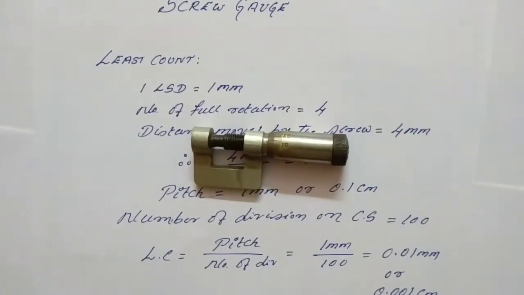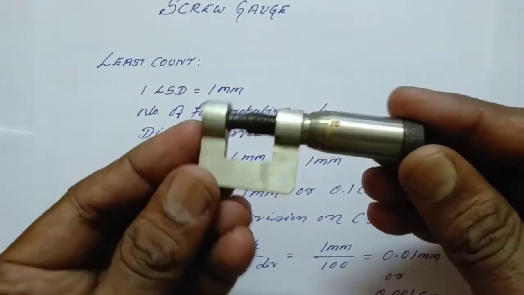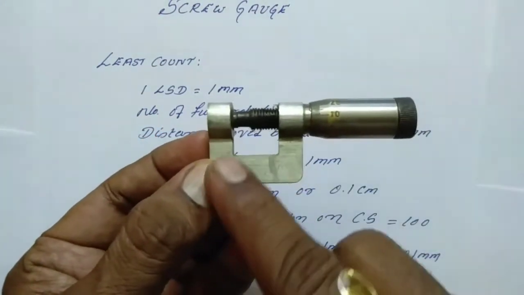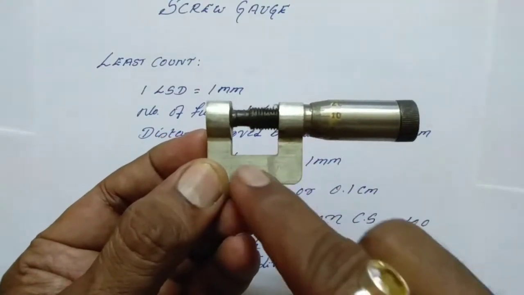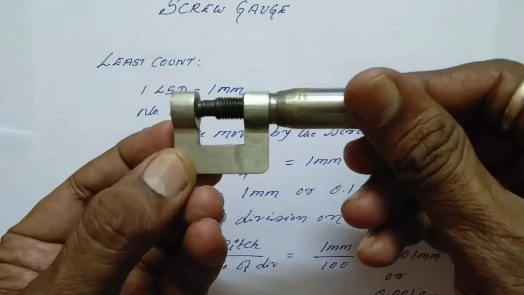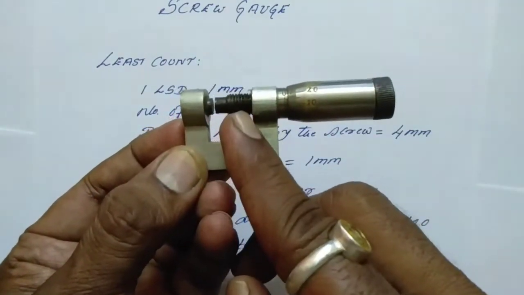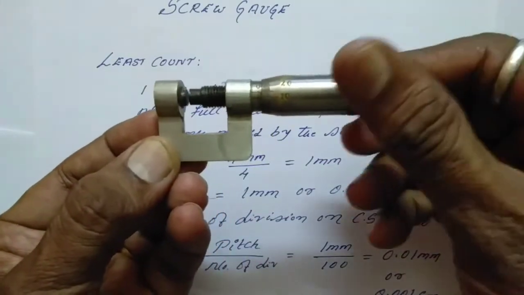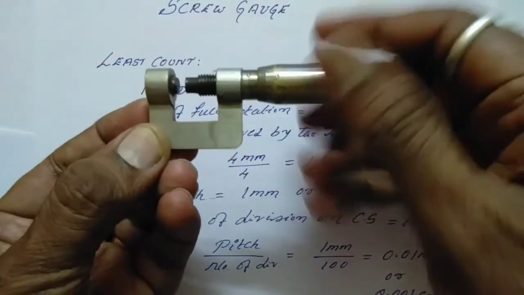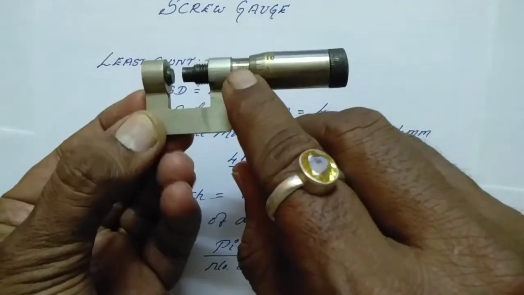Now please see, this is the instrument called the screw gauge. Here we have a U frame. This is termed a stud. If you rotate by holding the ratchet, this is termed a screw. You can see here is the base line. Please see, this is the base line.